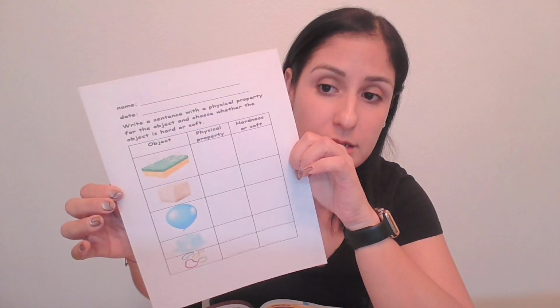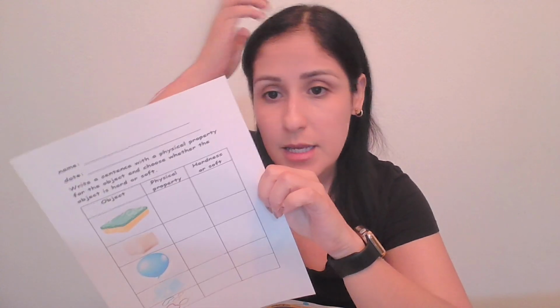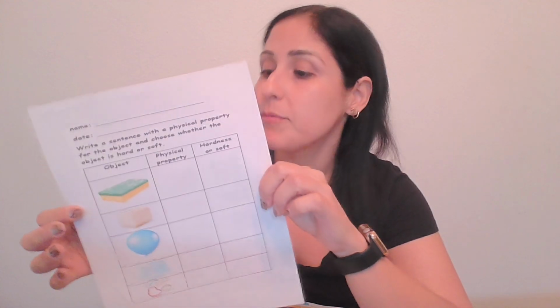After reading the page, I like for the students to copy the definitions in their notebooks and some examples so they can study at home. And then, after they are done copying, I will show them the worksheet that they are gonna do. I will explain the worksheet. We will read the instructions. After reading the instructions, I will tell them, so you need to look at the object and write a sentence with the physical property and tell whether it's hard or soft.